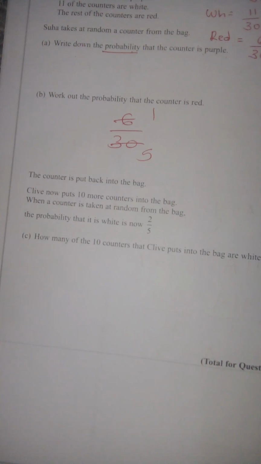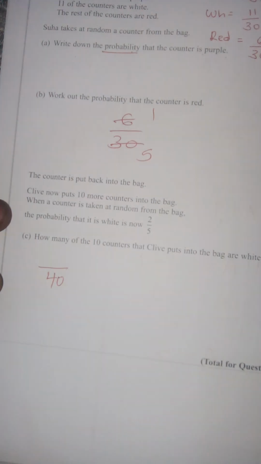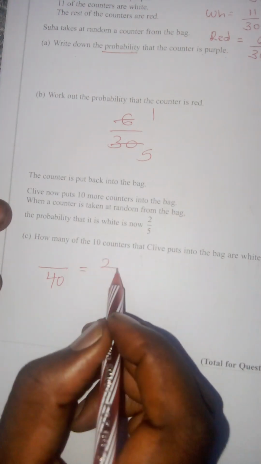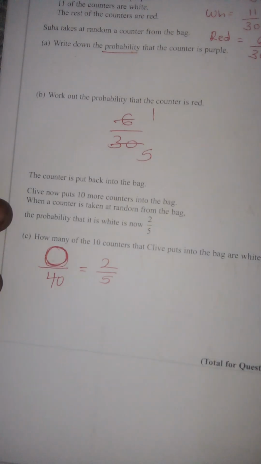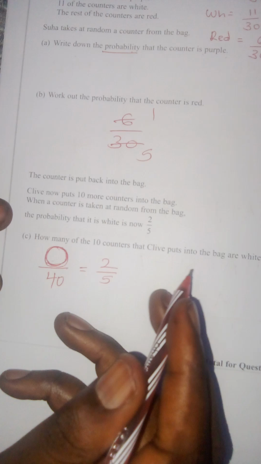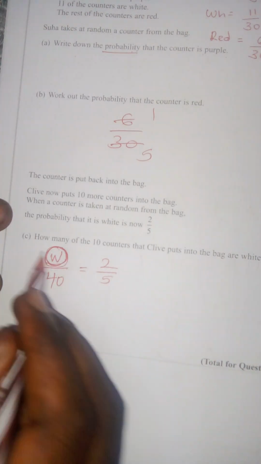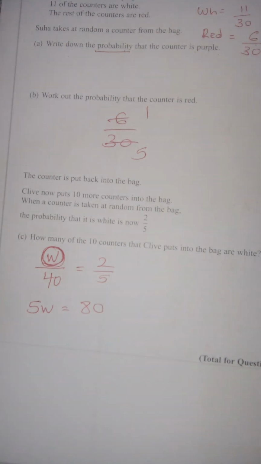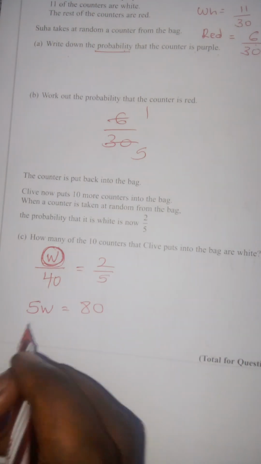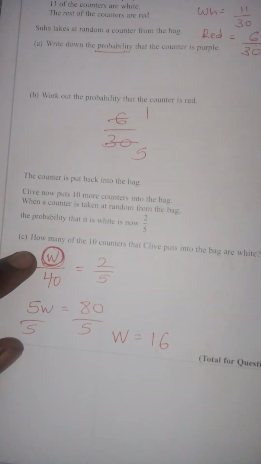Trying to juggle our mind, but let us see. They were 30 before, now they are 40. So something over 40 should give me 2/5. Taking this to be the number of white, let me give it a W, so we can cross multiply to have 5W equals 80. Then divide by 5 on both sides. Therefore, the new white out of the 40 are 16.